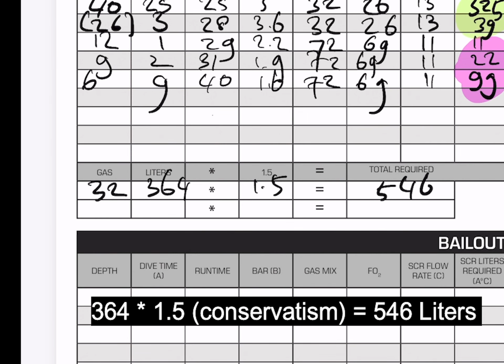Is it required? It's another conversation. It's another discussion. I like to do it because I want to make sure that I'm going to have enough gas, right? So I always do a multiplier of 1.5. So we can do that. So we take the same number, 364 times 1.5, which is going to be 546.